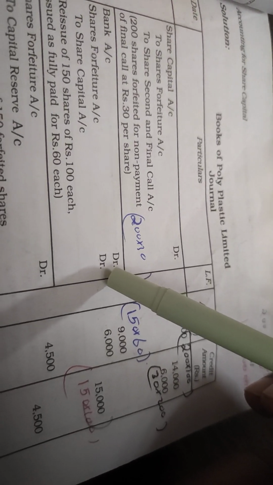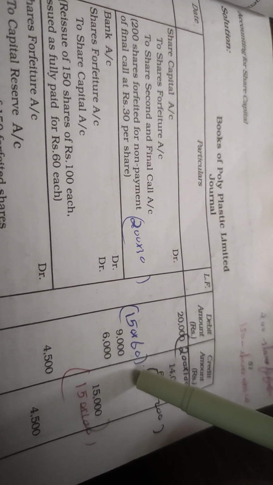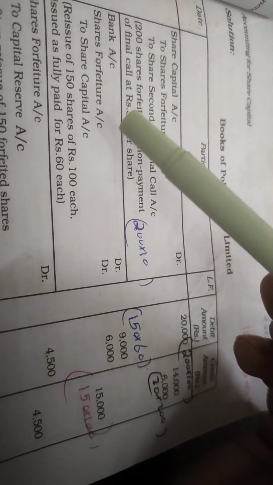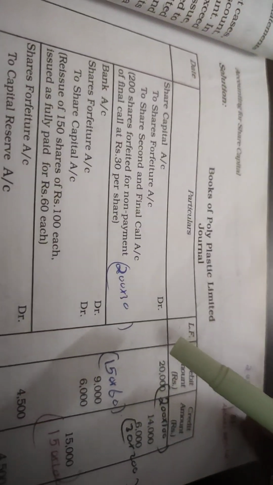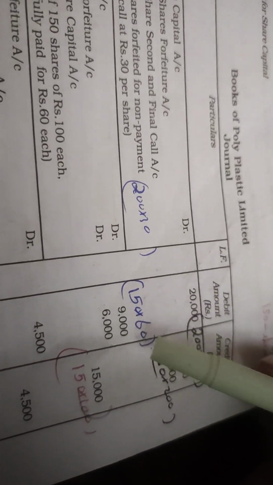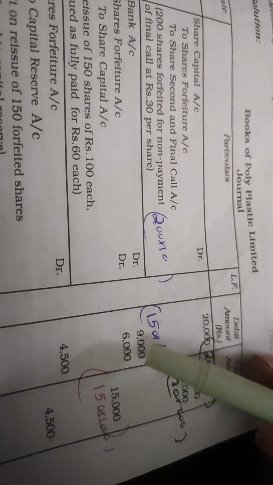Then the journal entry relating to the reissue of the forfeited shares. The bank account debited, share forfeited account debited to share capital account. Bank account amount will be 150 shares reissued at rupees 60 per share, so 150 into 60 will be 9,000.